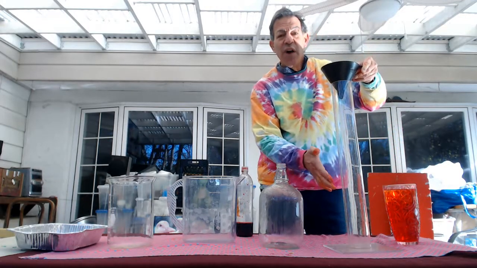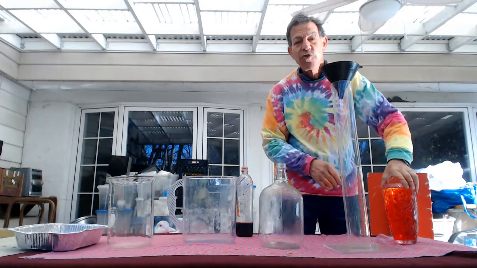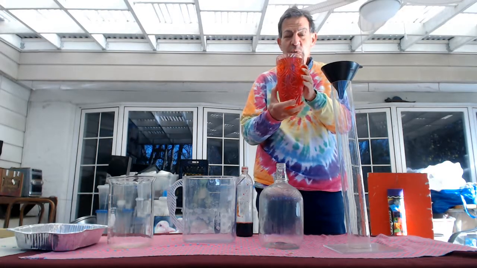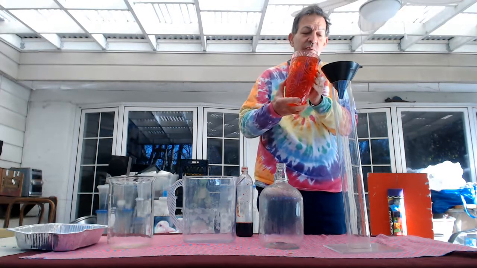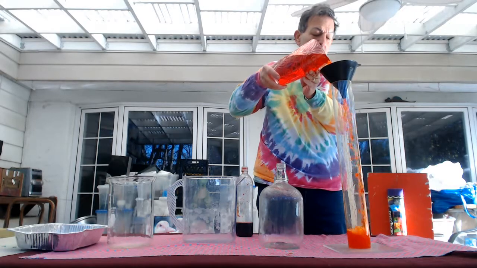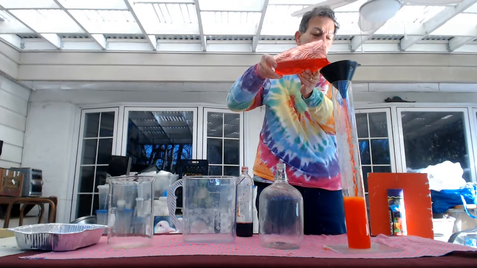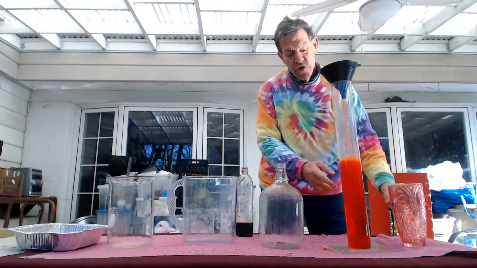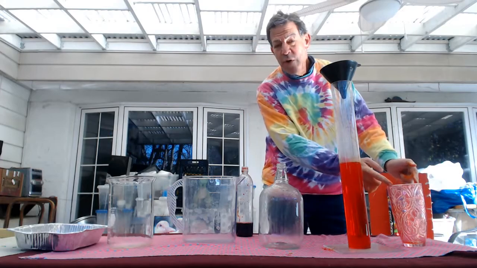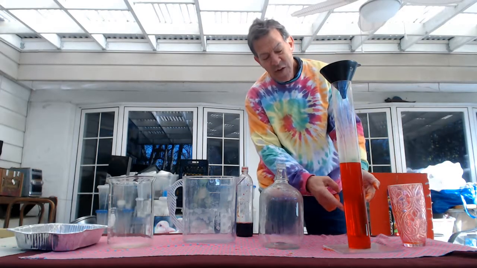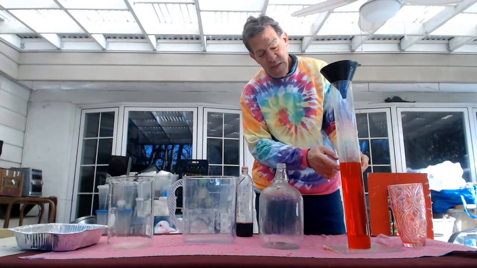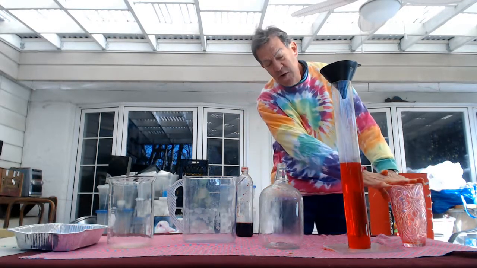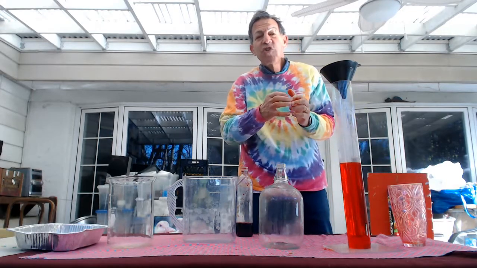I'm going to use a funnel to pour it in here. I want you to watch how the water, the same water or liquid, fills up this container. Check it out. It's the same water, the same liquid, but it's in a different shape. This is a straight cylinder, and it's even taller than the pitcher because it's a different shape.